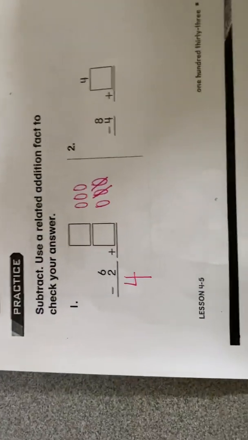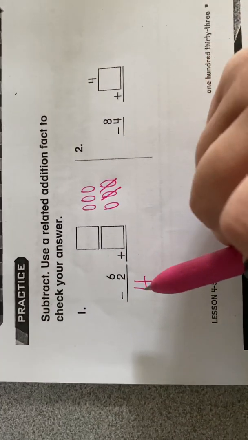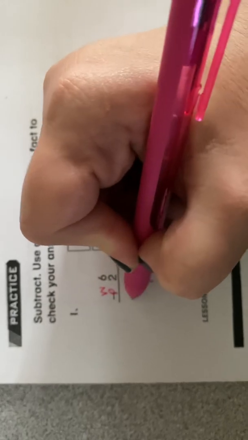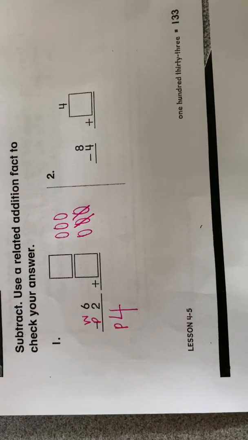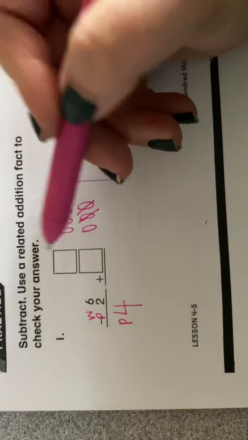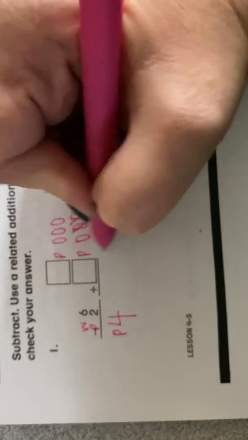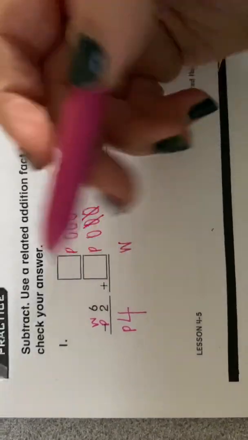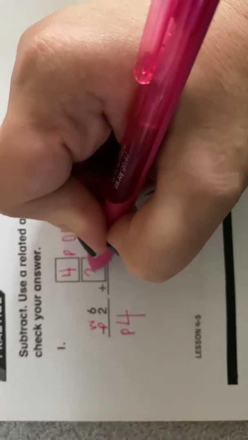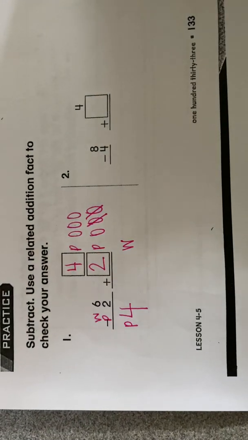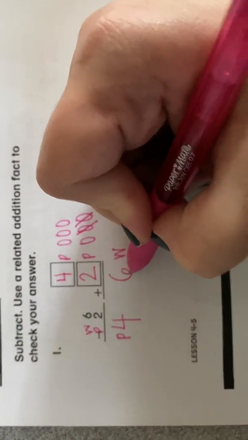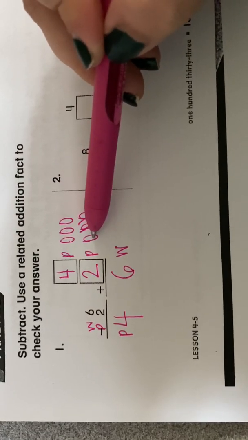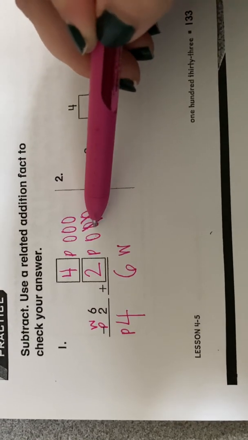All right, when we look at number 1, we know that in subtraction, this is whole, part. When we flip it to addition, it becomes part, whole. Your 2 parts, 4 plus 2, add together to become the whole 6. So 1, 2, 3, 4 plus 2, 5, 6.